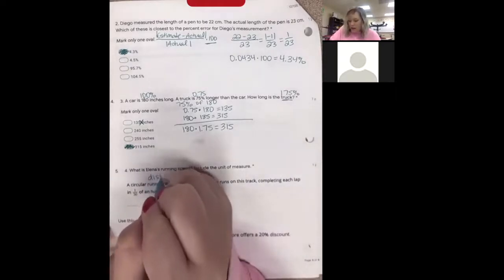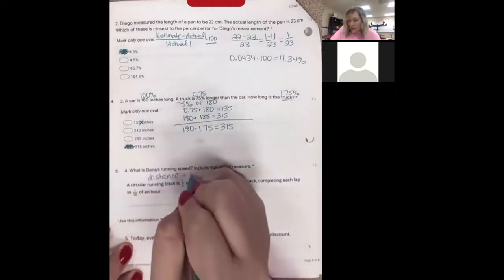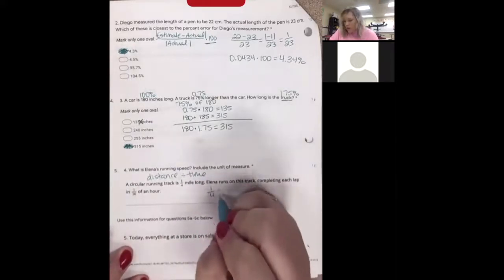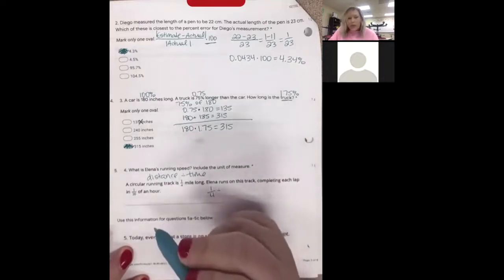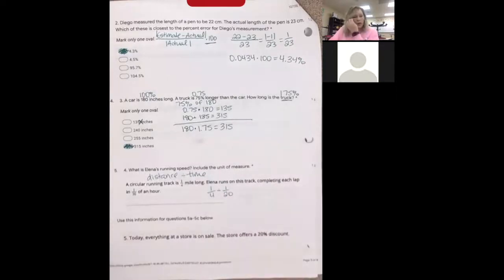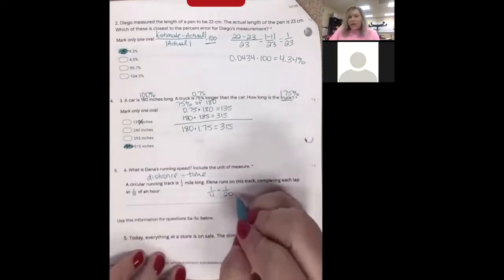Okay, so on Elena's running speed, for speed, we usually use our distance per time. So we'd want to divide distance divided by time. So distance divided by time. Well, her distance is 1/4 mile, or that's the distance of the track. So 1/4 mile divided by, it takes 1/20th of an hour for each lap. So divided by 1/20th.